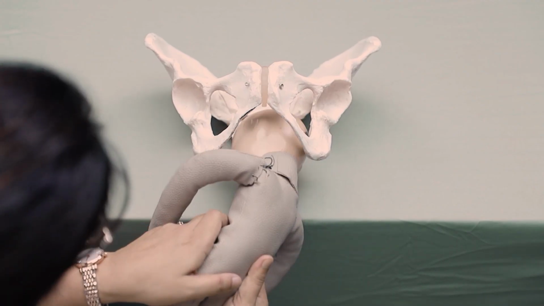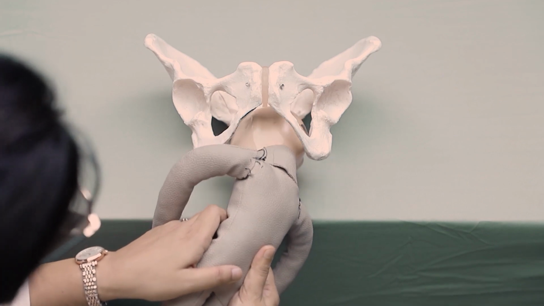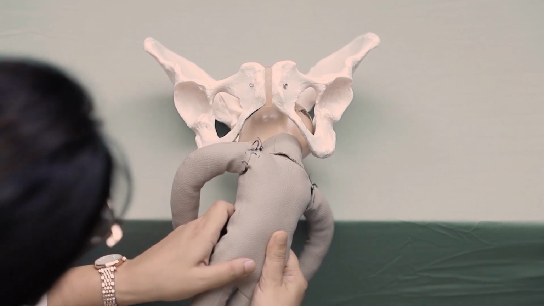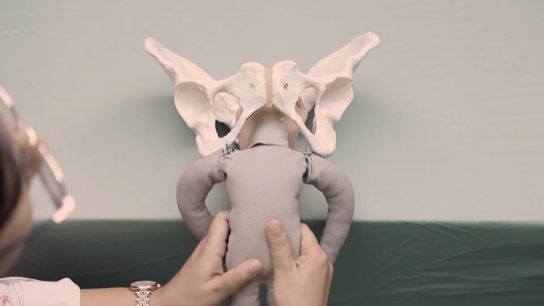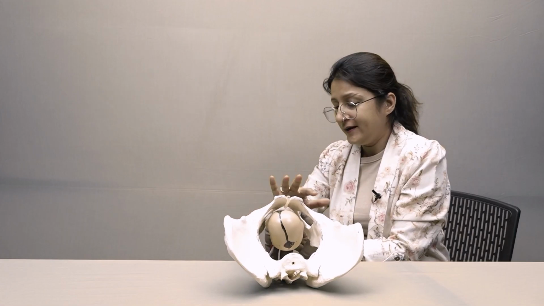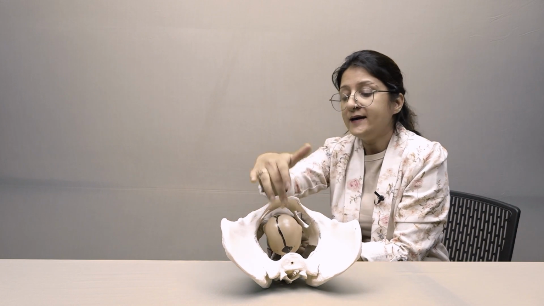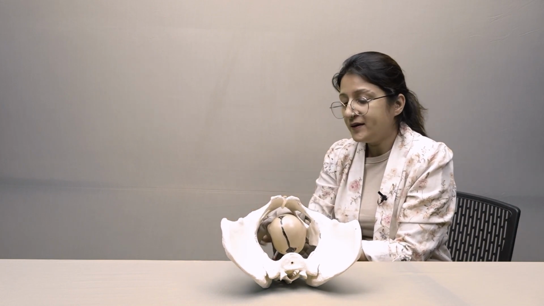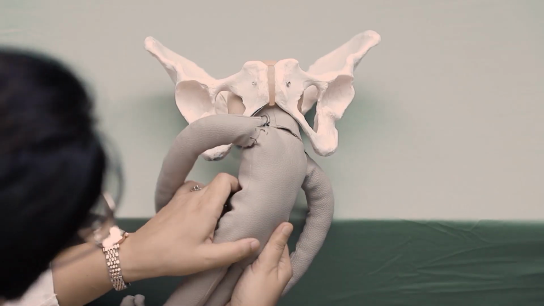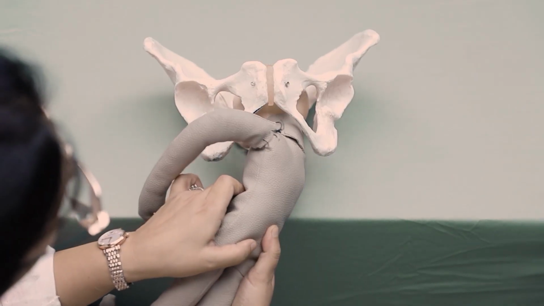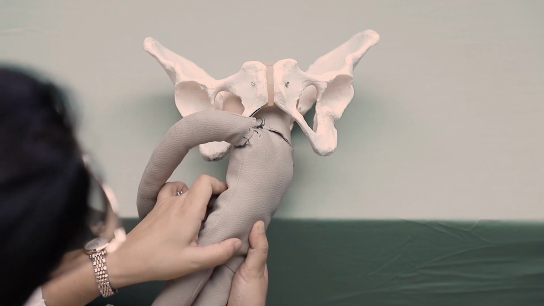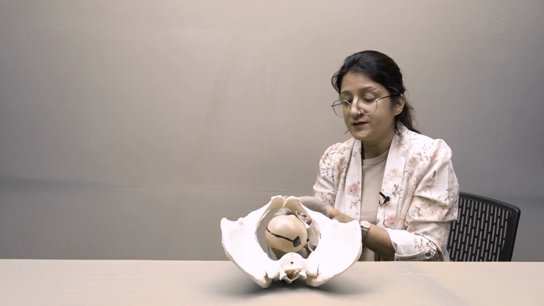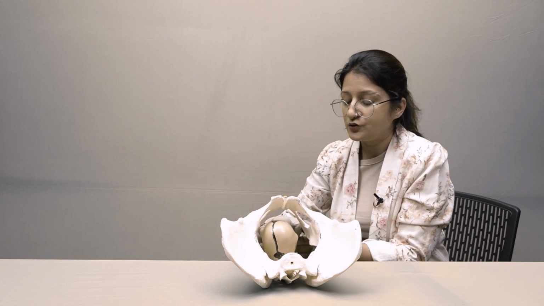After we delivered the shoulders, the shoulders delivered in the antero-posterior diameter. After we delivered the shoulders, if it is easier to get the back in the anterior direction, right? That means that the head has come down into the pelvis. So that is a good sign. But if the back remains lateral, let's say, that would be a signal that maybe the head is still high. It has not come down into the pelvis. So make a note of that also, right?